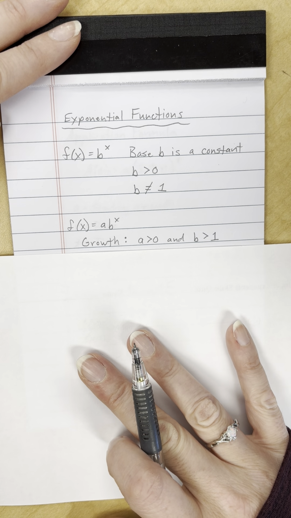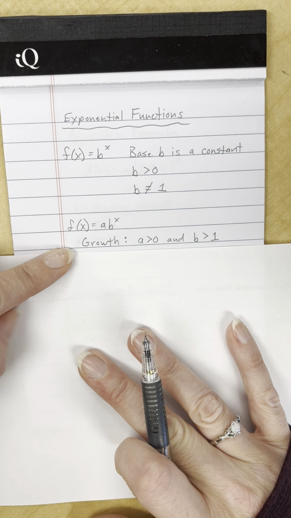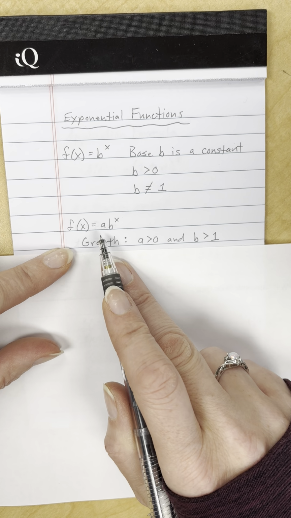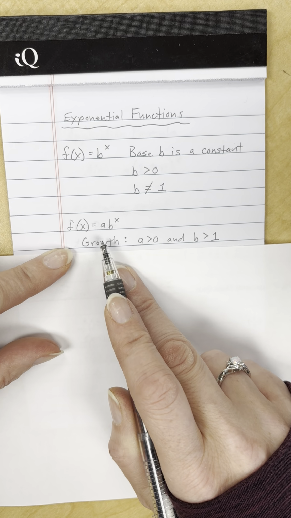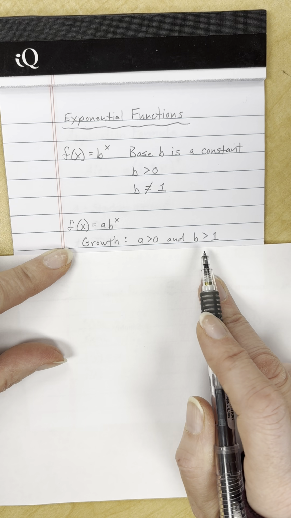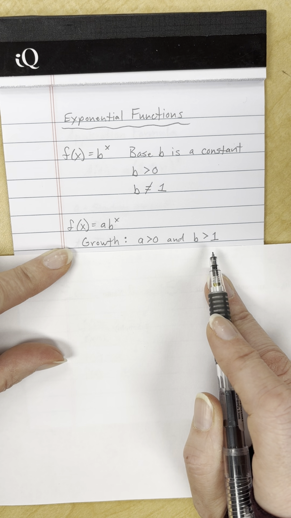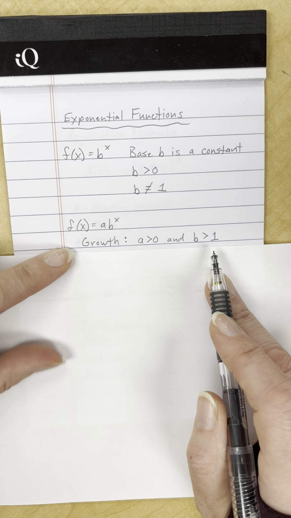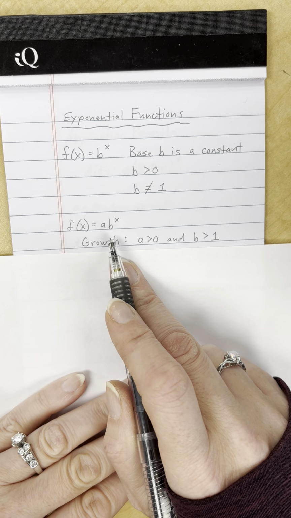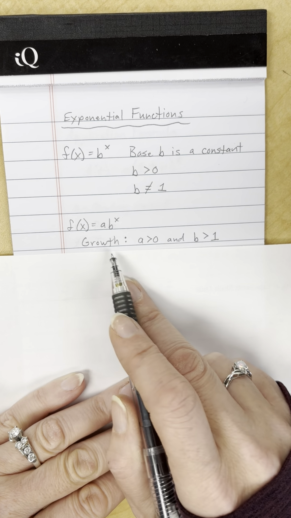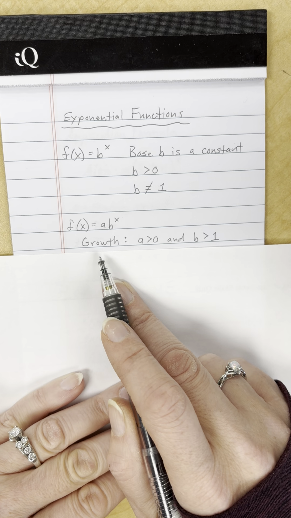In order to classify this as exponential growth, the a has to be something greater than 0. So again, we want a positive number right here. But b also has to be greater than 1 this time, which makes sense if you think about that. You're multiplying repeatedly by a number bigger than 1. It's going to get bigger, hence the growth.